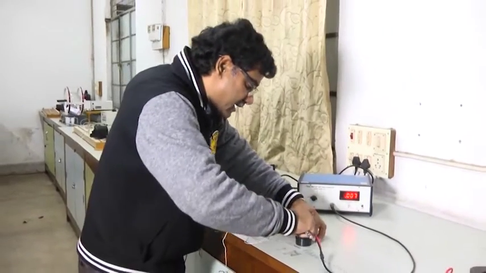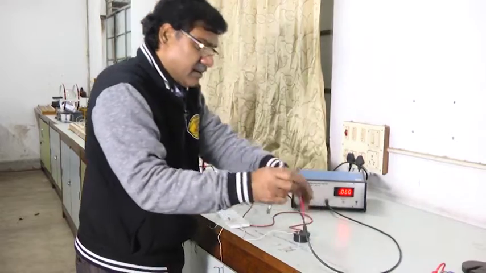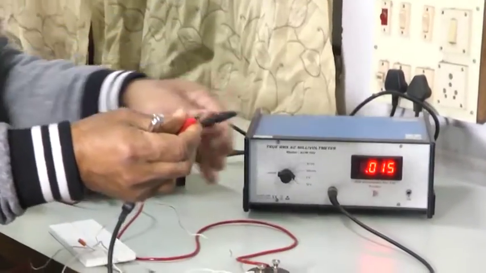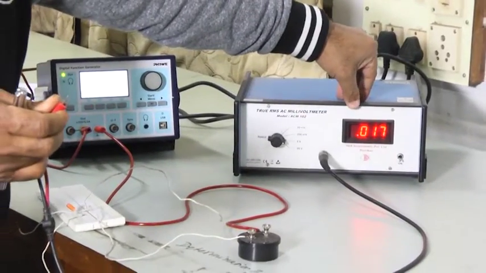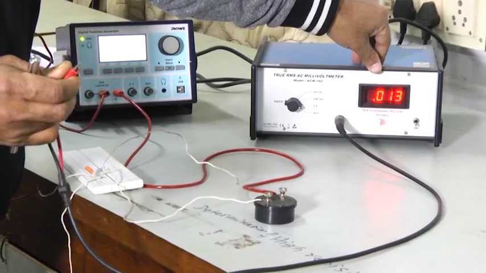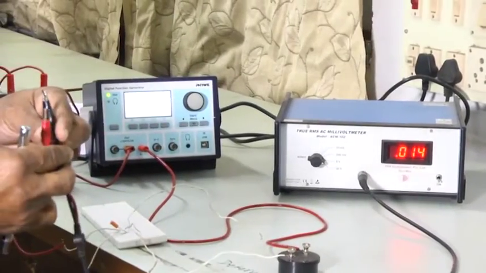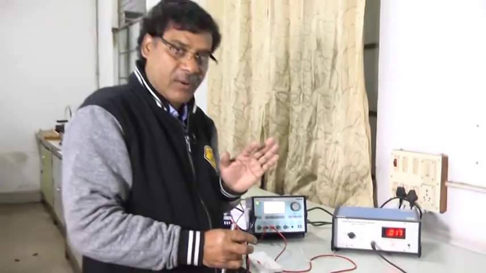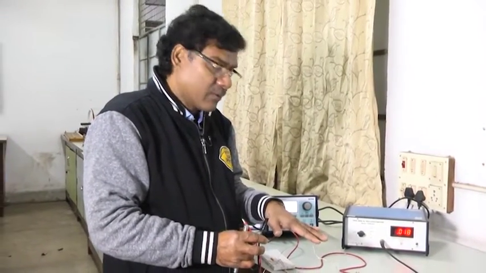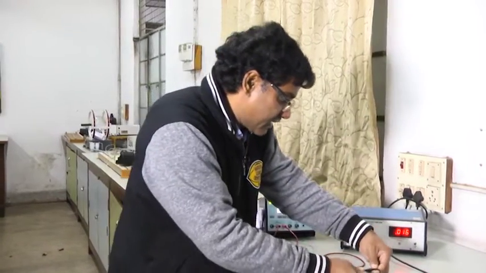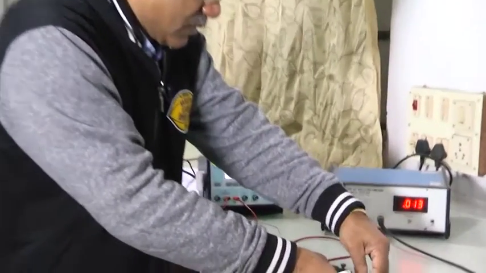This AC voltmeter is giving you the RMS value, VRMS. Okay. So, if I want to measure the voltage across the resistance, that is VR, I have to connect here.